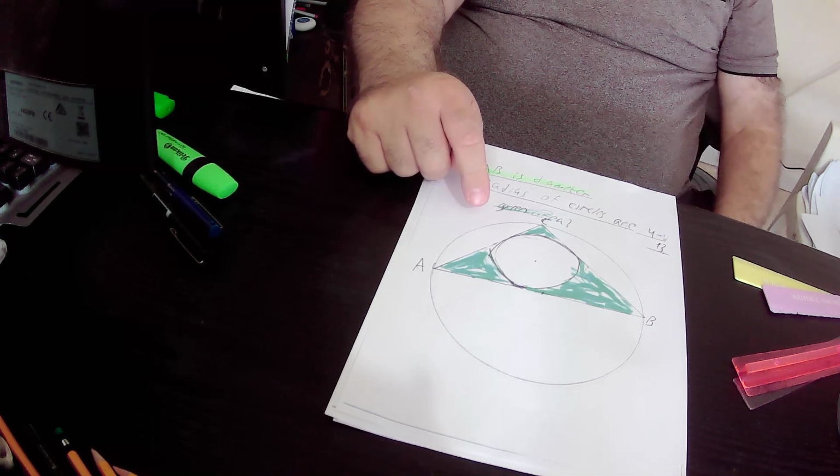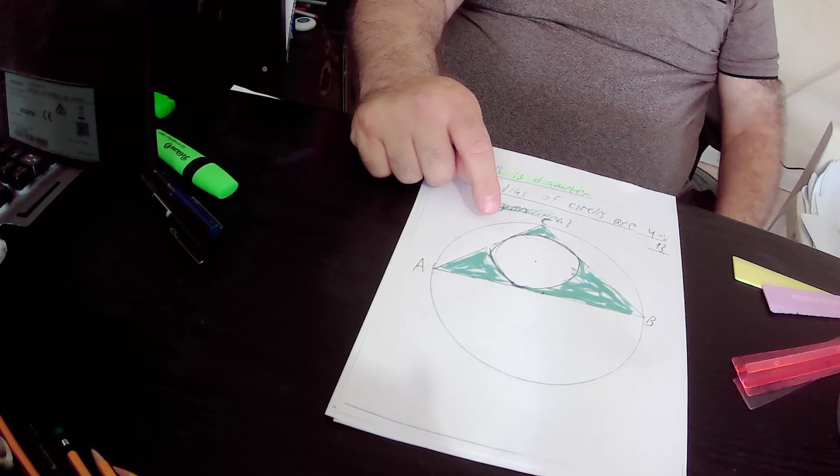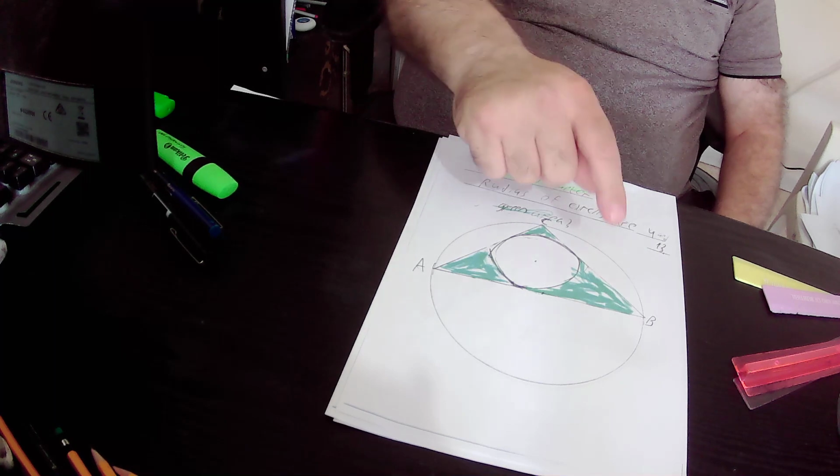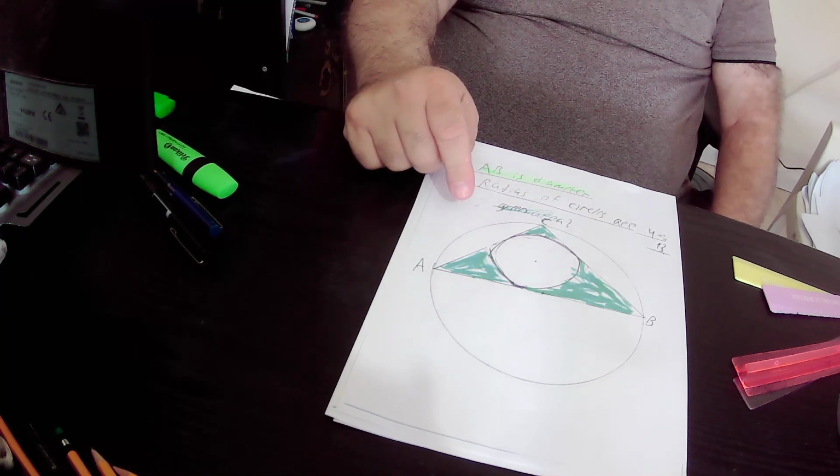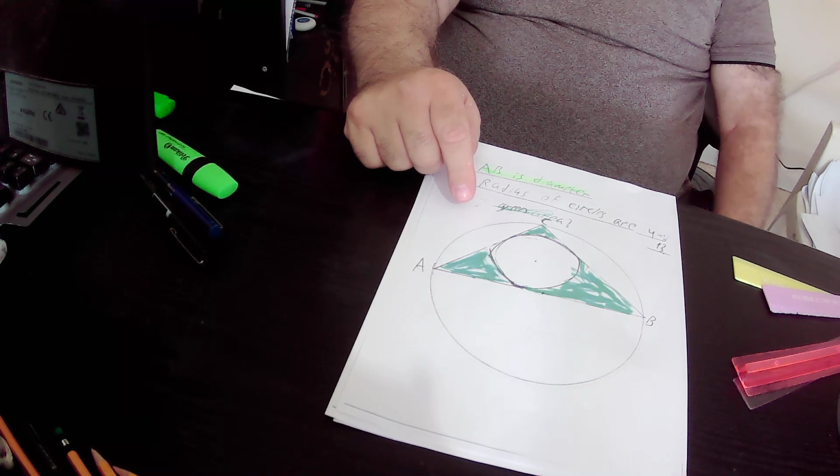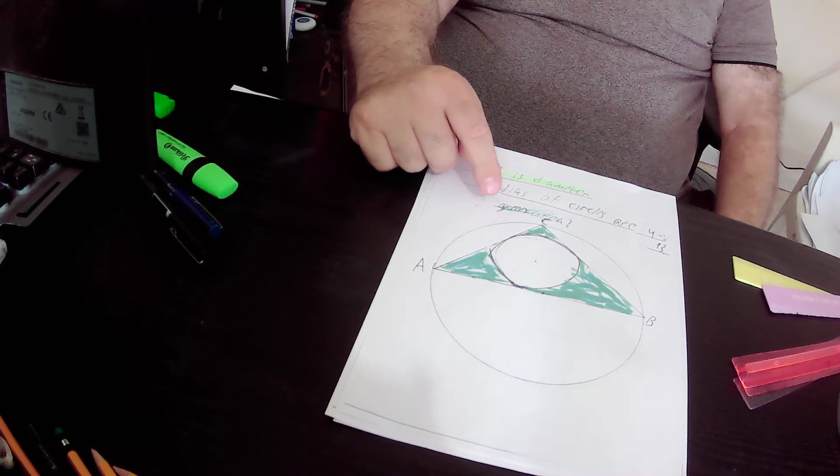The radius of the small circle equals 4 units, while the radius of the big circle equals 13 units. And we want to find the area of the blue shape.